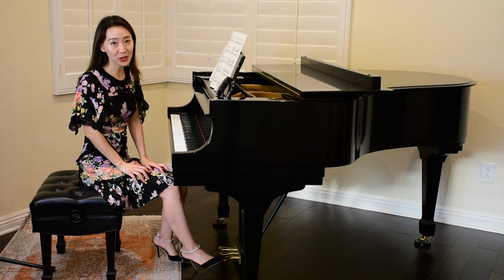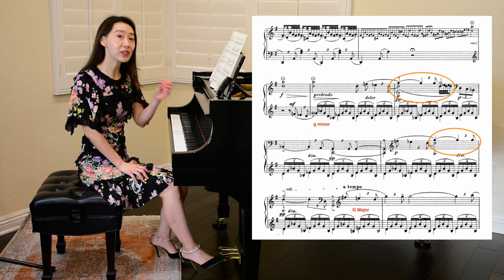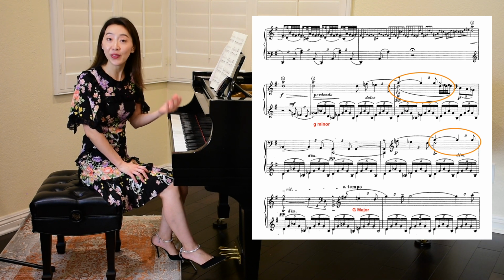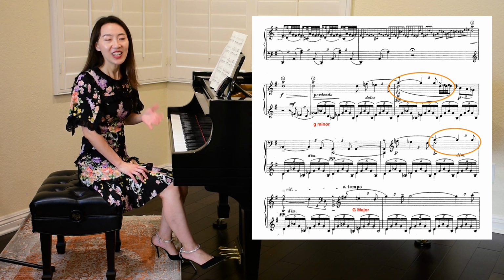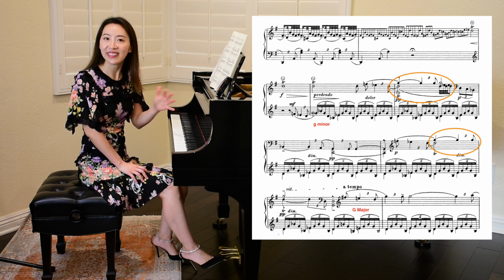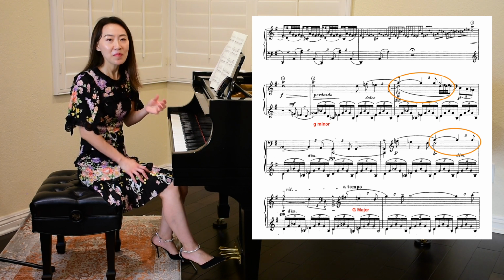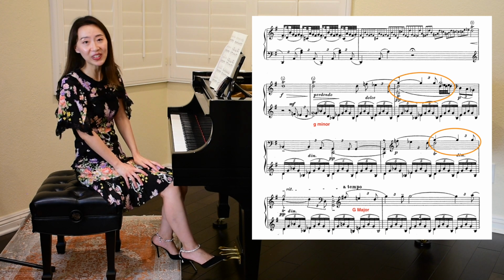As we get to the second trill, something happened. The key has changed. We moved from G major to G minor. You definitely want to respond to this key change by showing a different color in your sound. To me, the minor key makes this passage more mysterious and even mistier. Perhaps a cloud moves in and brings some drizzles to the forest.